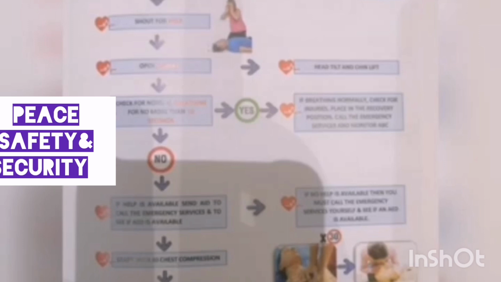Early advanced care after successful defibrillation. Most patients require hospital care to treat and prevent further events. In my next topic, I'm going to talk about managing an obstructed airway.